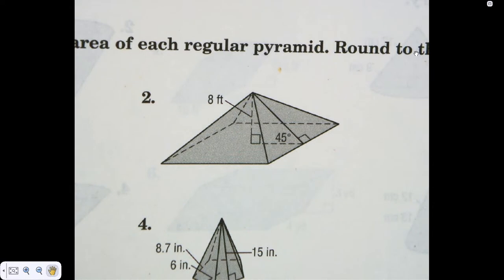How do they ask our answer to be? They ask us to leave it in simplest radical form, or they say round to the nearest tenth. Okay, so it doesn't really matter, leave it as the square root of 128. Now I have a number for everything I need in these formulas, do I not?